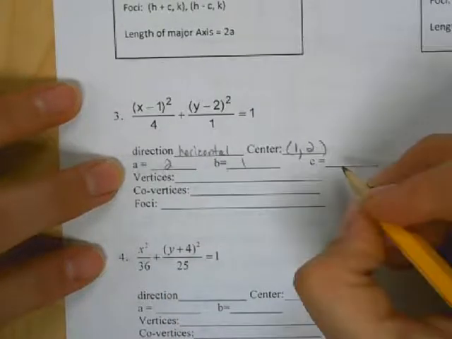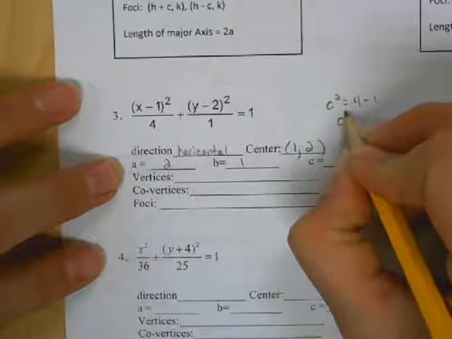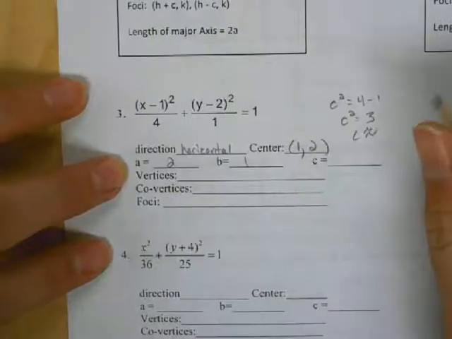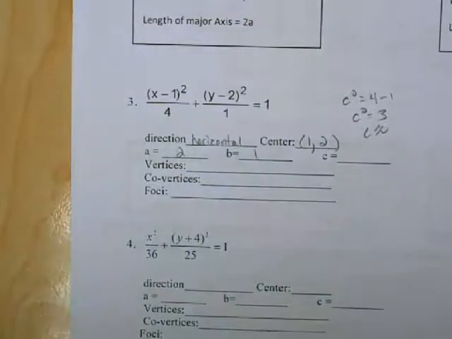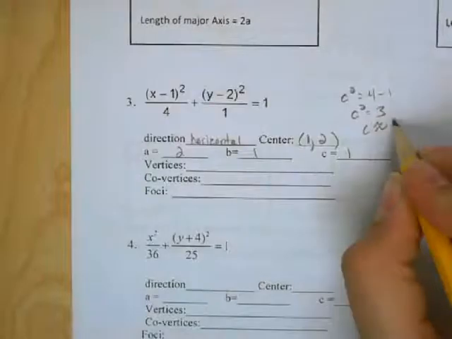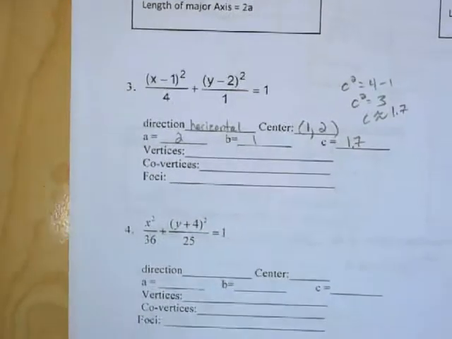Okay, c squared is 4 minus 1. C squared is equal to 3, which makes c approximately, let's see, I think it's 1.7, but I'm not sure. It's 1.7. Okay, so 1.7 is my c value. So we're looking at 1.7 there.